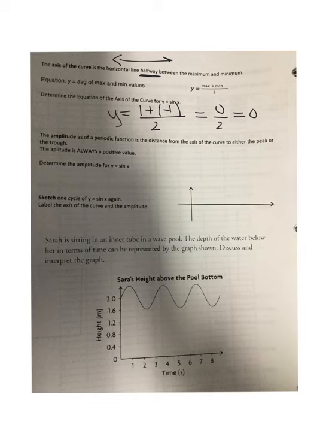Moving on, the amplitude. Those of you that took physics have definitely seen this before. The amplitude of a periodic function is the distance from the axis of the curve to either the peak or the trough. I'm just going to quickly draw our sine graph in here again. It went up and down and back up.